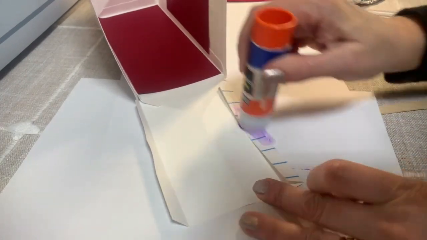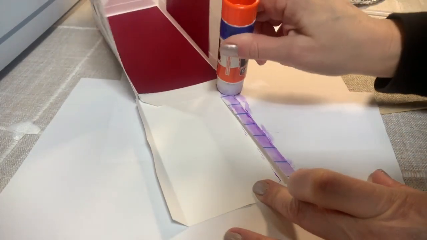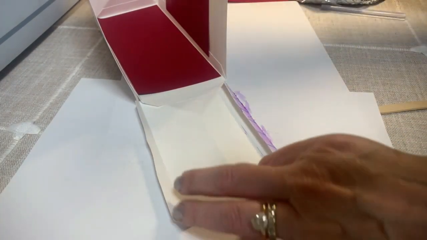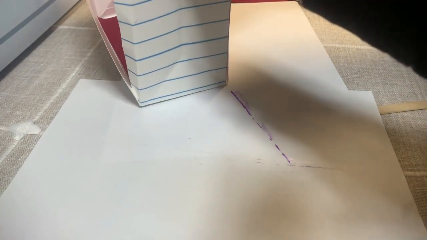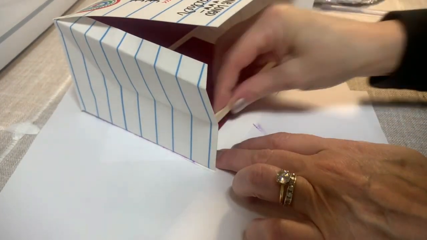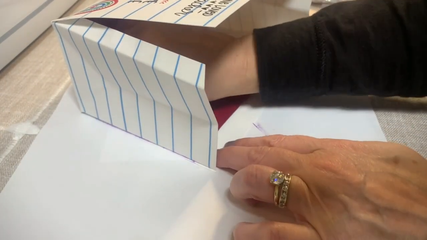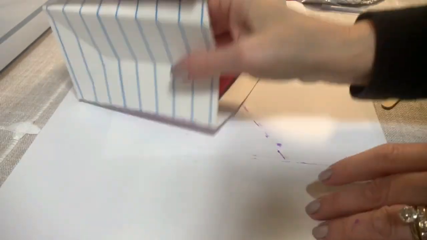We are going to apply the glue. Line it up. And the popsicle stick. And now I'm going to do the last side.